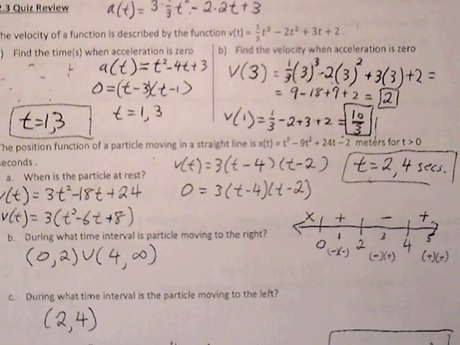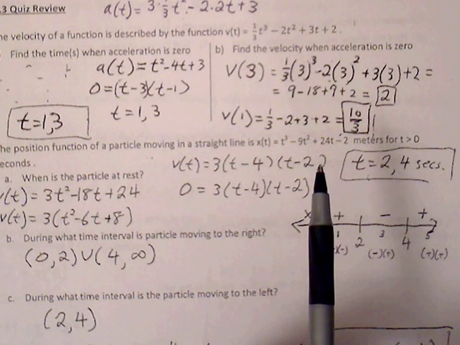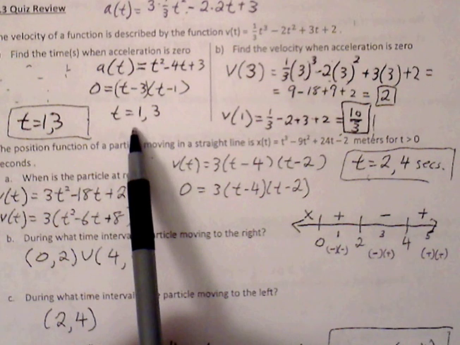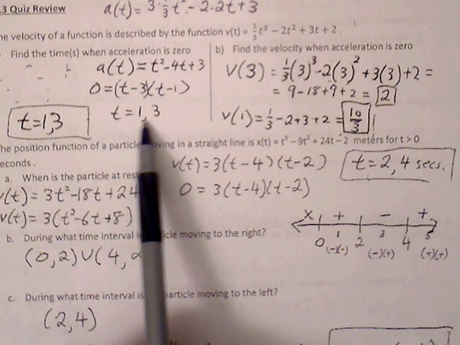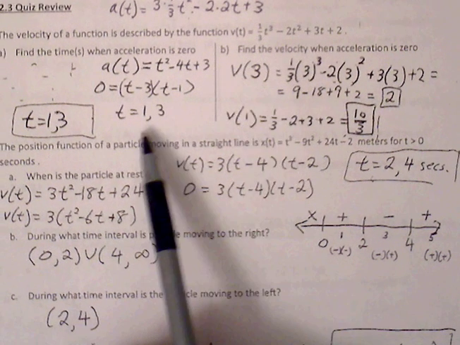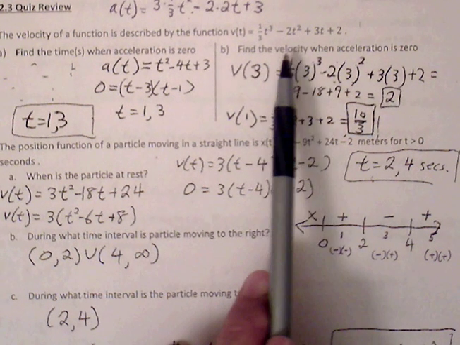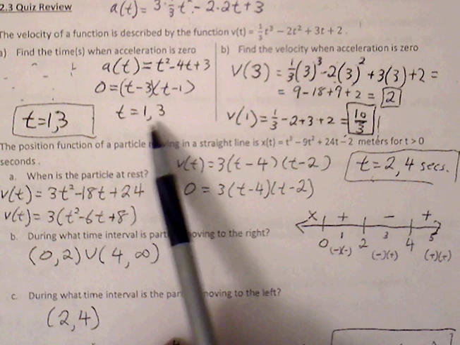Okay, part B, find the velocity when acceleration is 0. So we found the time, but now we want to find the velocity. So we need to plug the 1 and 3 into the velocity function, right? This is the time when acceleration is 0, but we want to find the velocity at this particular time, and those times will be at 1 and 3.